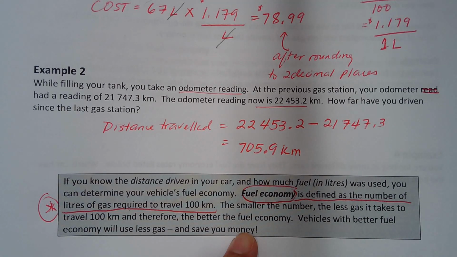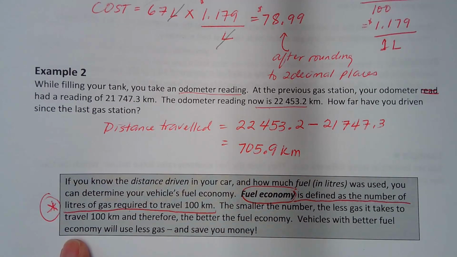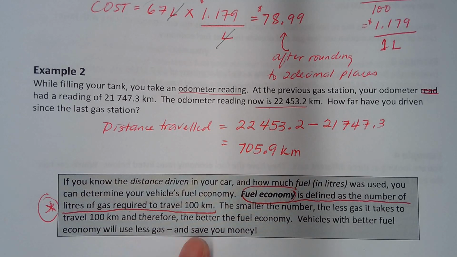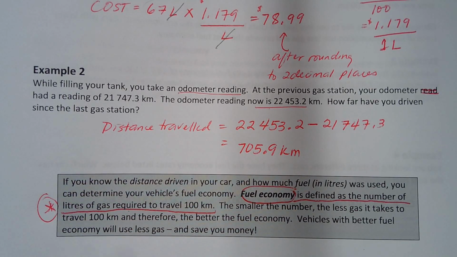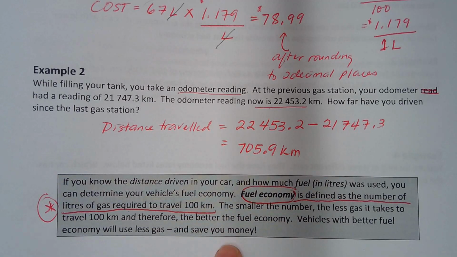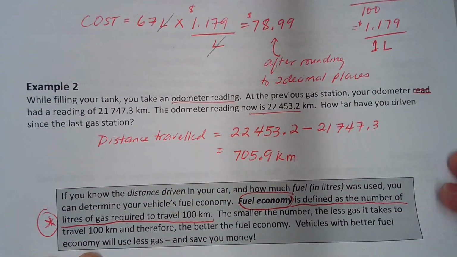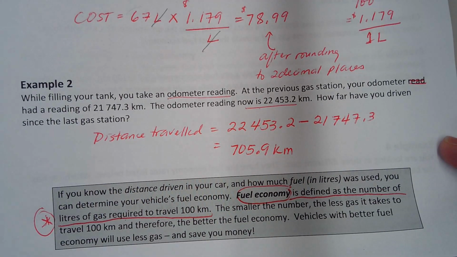Because some people think the higher the number is better. No, lower is better because we use less gas to travel 100 kilometers. So vehicles with better fuel economy will use less gas. If it uses less gas, it will also save us money. So that's a great thing. Good. Any questions or comments, or so far it's okay?